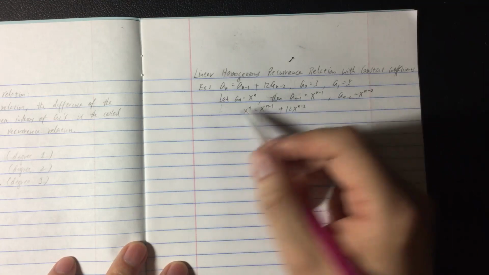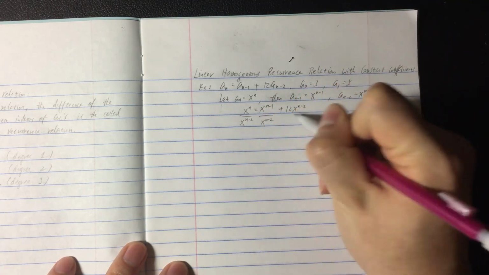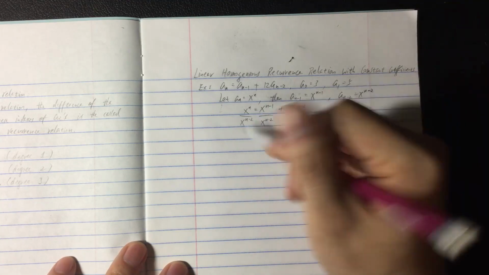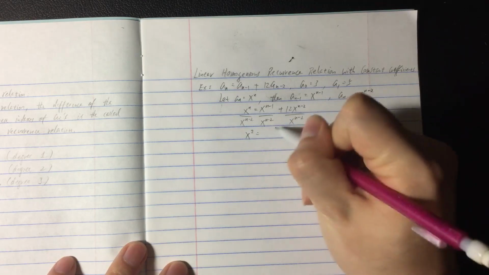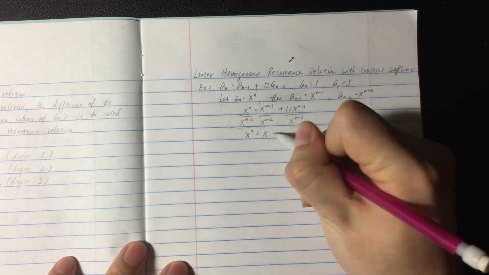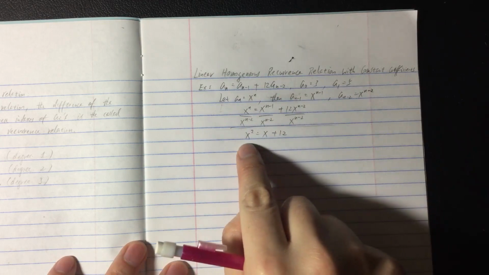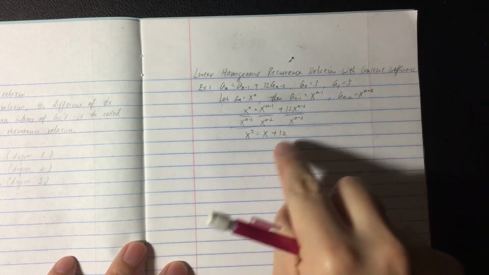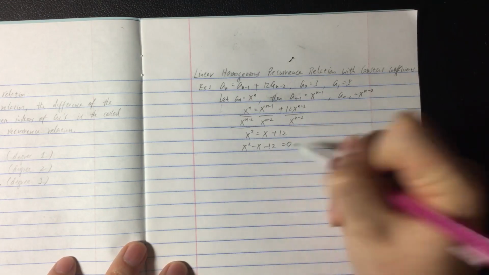Then, if I simplify, I can divide every term by the lowest power of x. X raised to n minus 2 is the lowest power. Dividing every term by it, I have x squared equal to x plus 12. Then I can move everything to one side: x squared minus x minus 12 equal to 0.